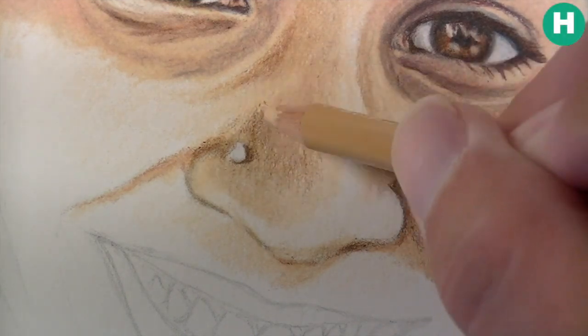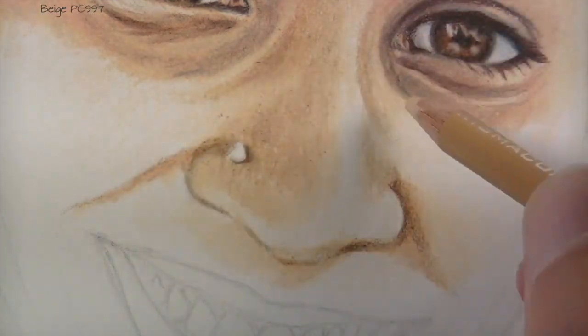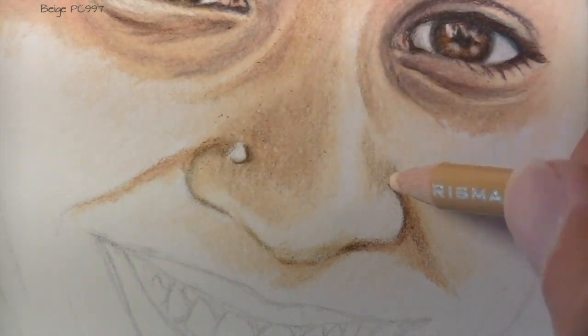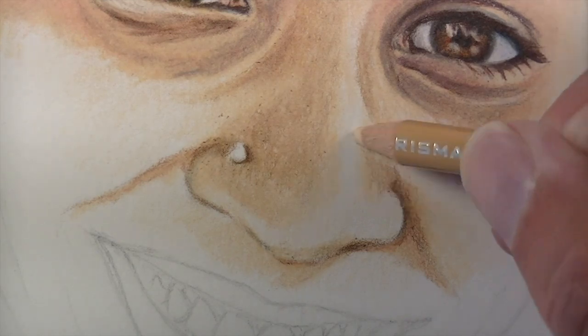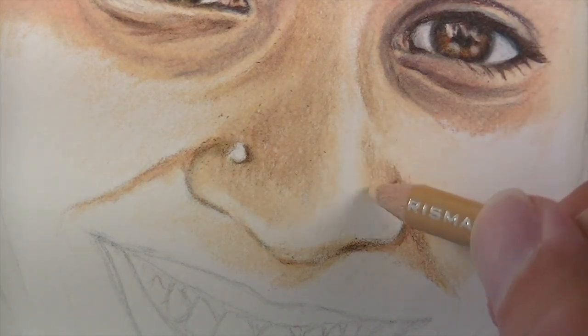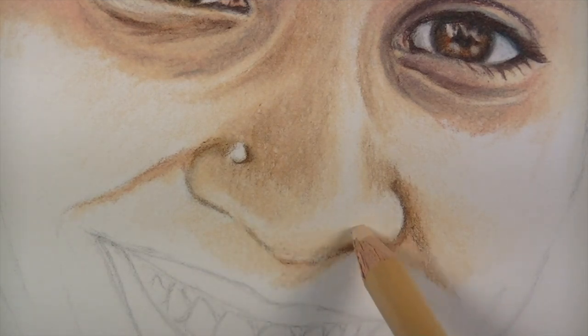Again, we'll burnish these applications so that there's a gradual change in value. By burnishing, we're also helping to eradicate any texture that might be left by the tooth of the paper. This will help create a more natural-looking skin texture.